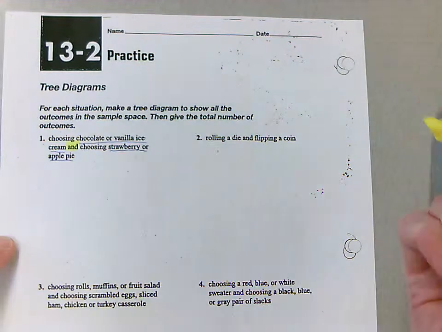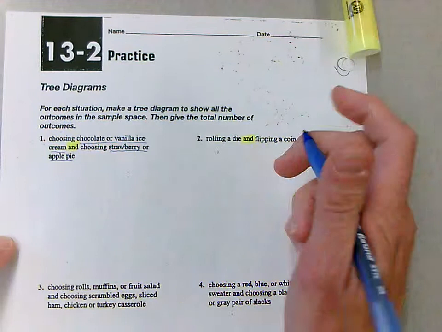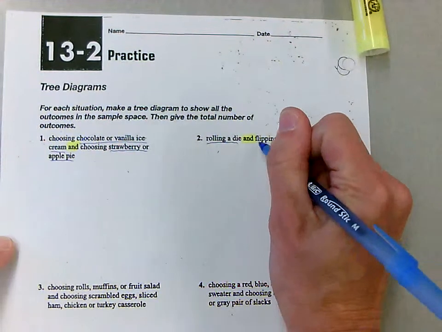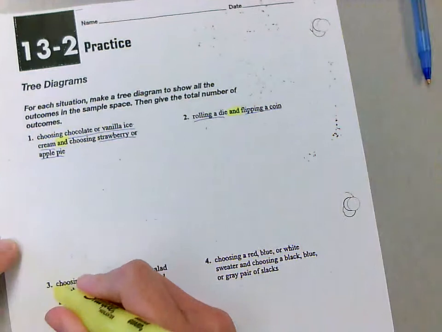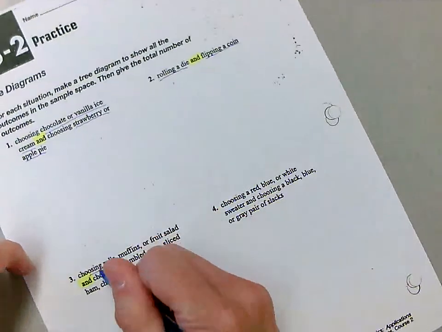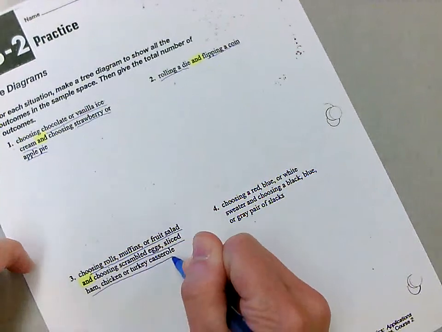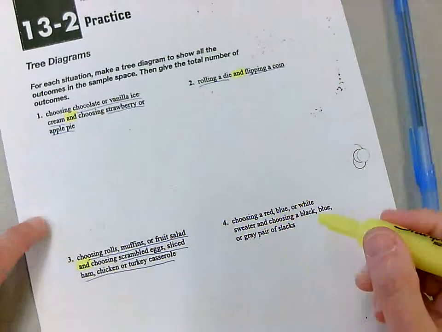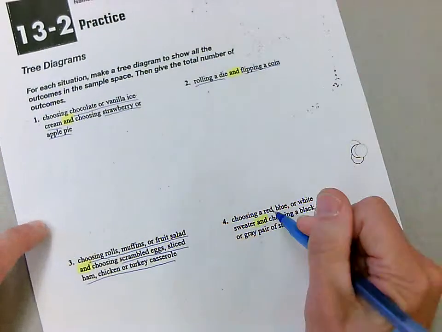You will see that in almost every problem. So here in number 2, I'm going to highlight the word "and" because it's going to separate it for you, just like this. Number 3 does the same thing. So that way you know, again, which is the trunk of your tree, what you start with, and then what your branches are coming out. Same thing with number 4. Okay, I want to do number 2 with you.